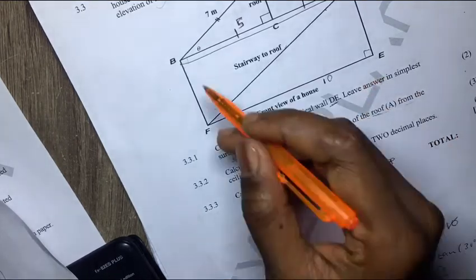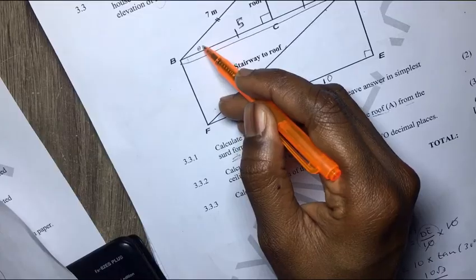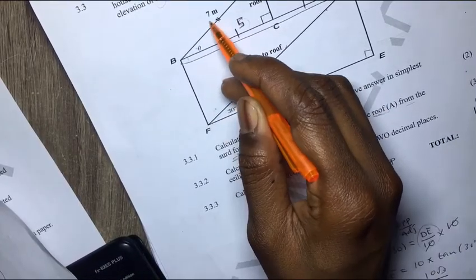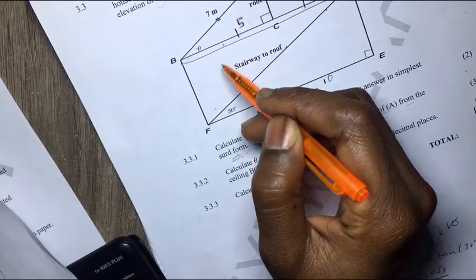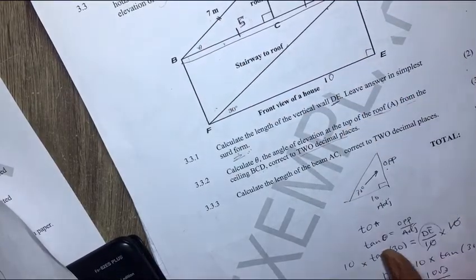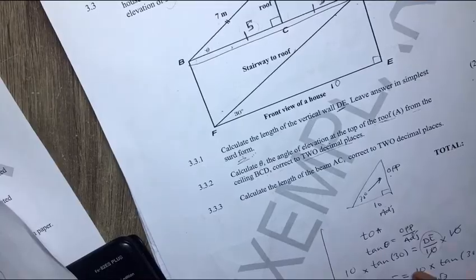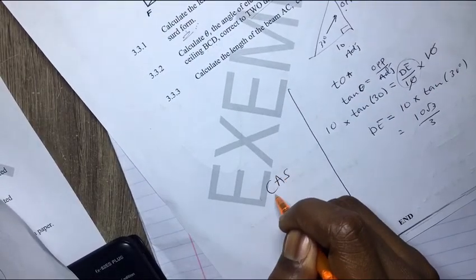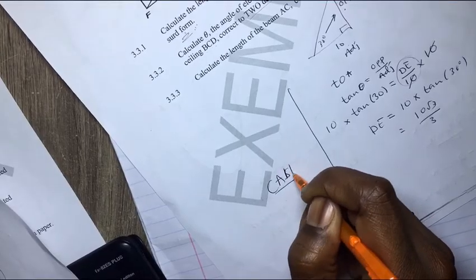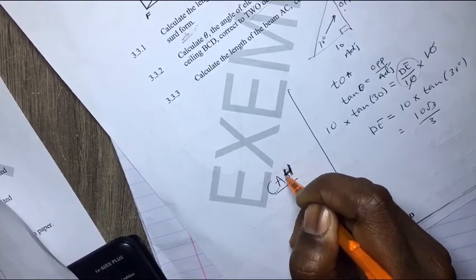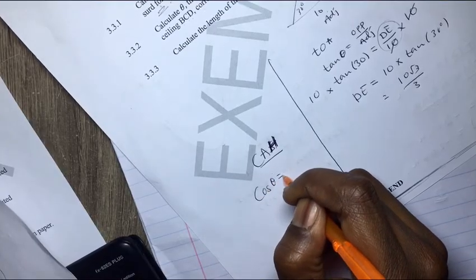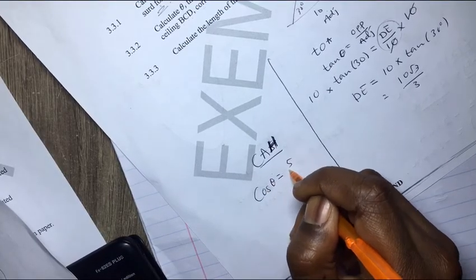So if I'm using this as a point of reference, I'm given the adjacent side, this side, and the hypotenuse side. How am I going to find that one? Which one has A and H? It's cos. Why am I saying cos? CAH. So cos theta will be, what is the adjacent side? 5 over 7.